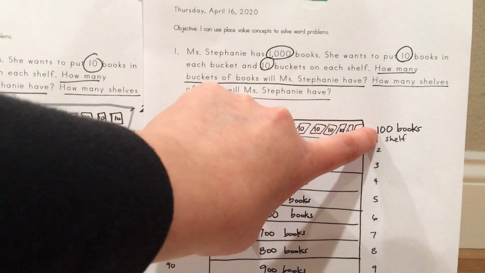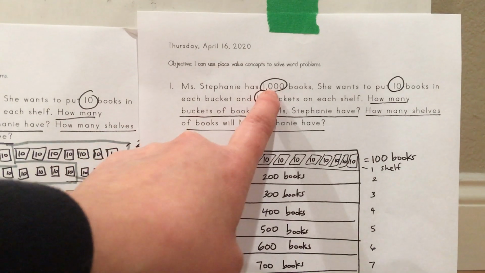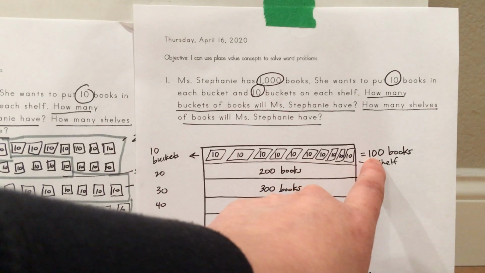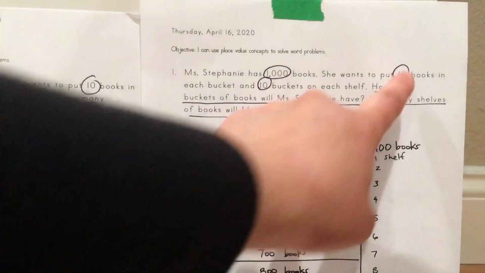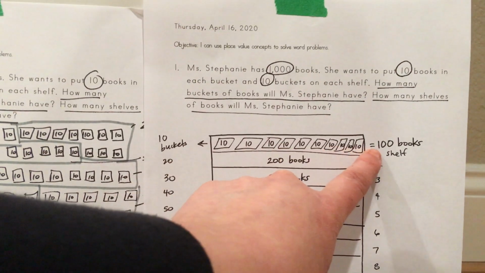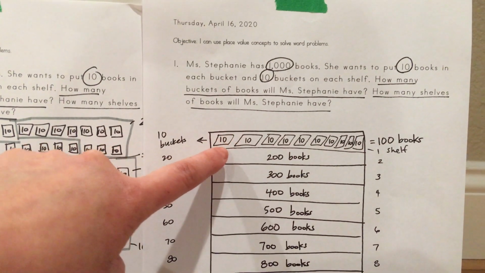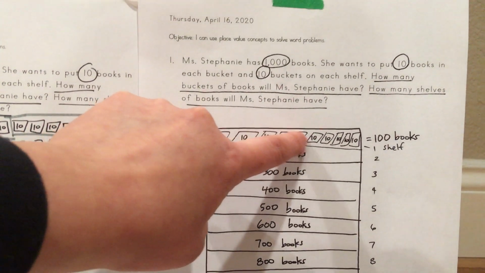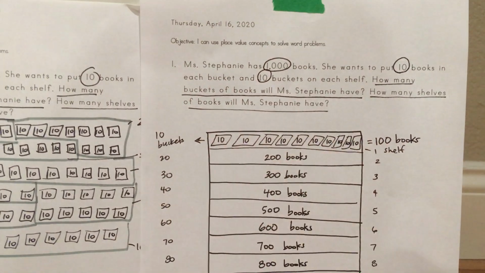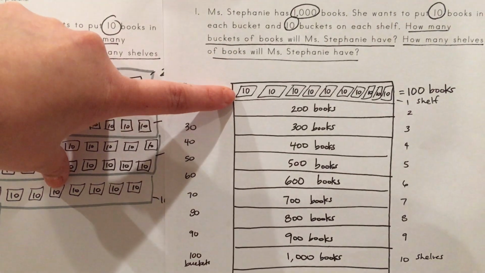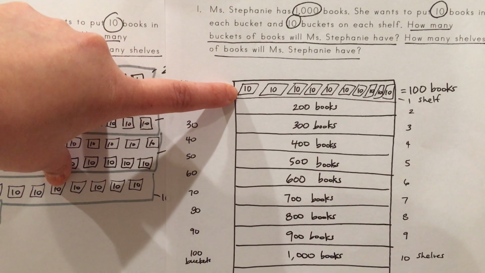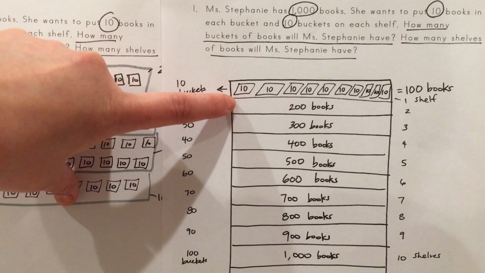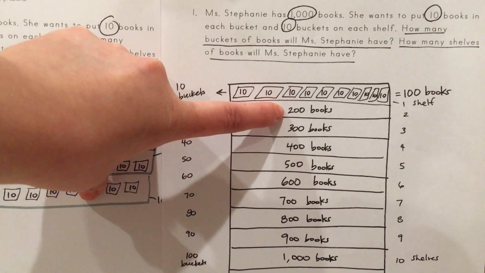And then I wanted to know, how many books are there? Because it says in all there's 1,000 books, but on one shelf, if there's 10 buckets and 10 books in each bucket, how many books will there be total? There'd be 100: 10, 20, 30, 40, 50, 60, 70, 80, 90, 100 books. So then I thought, if there's 100 books on one shelf, then on 2 shelves, there's going to be a total of 200 books.